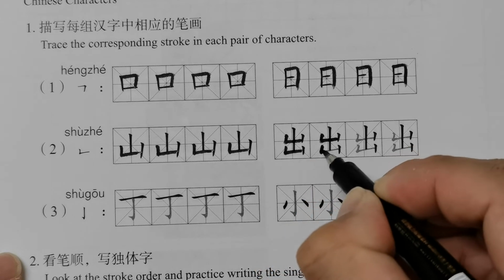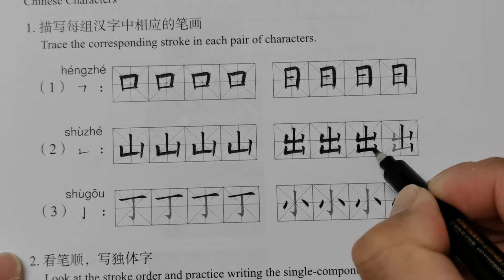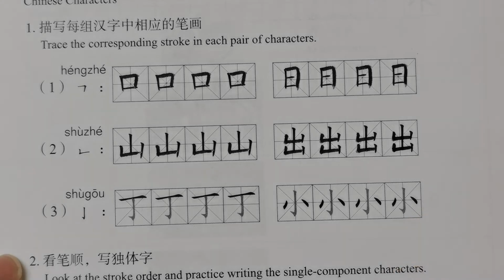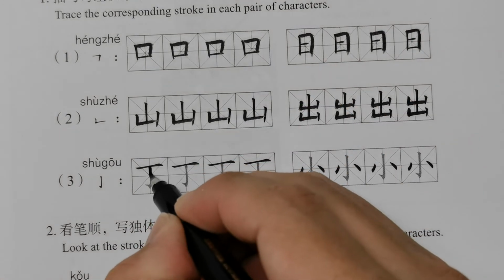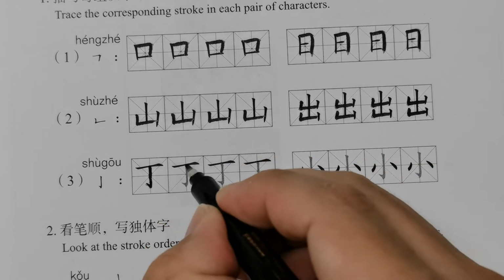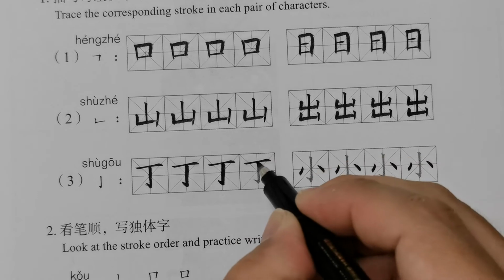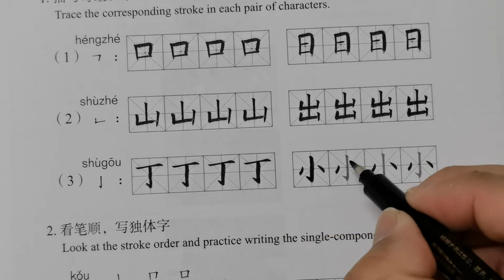So you need to practice to be familiar with the stroke. So 竖折. And then the third one, 竖钩.